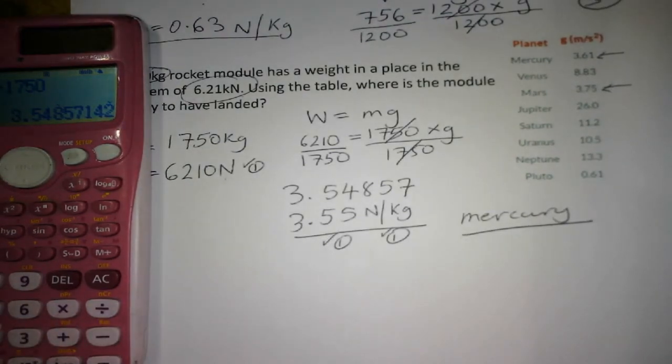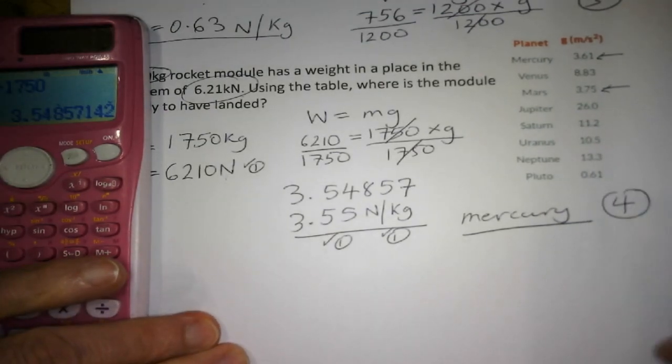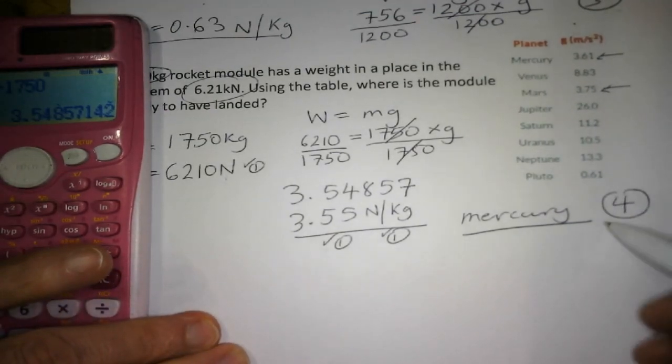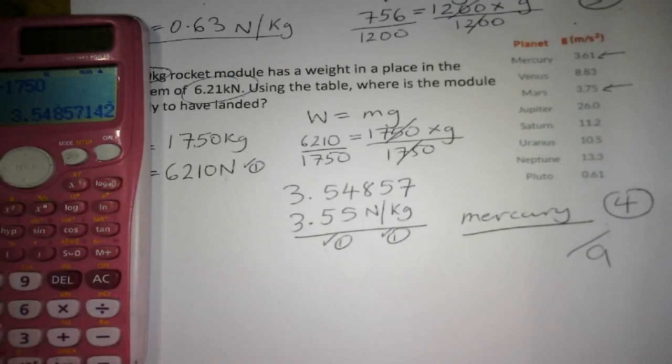So you get 1 mark for writing Mercury as well. If you just took a punt and put a guess down and written Mercury, you'd still pick up your mark. If it was a little bit inaccurate, there's a good chance that it could actually have been on Mars if there was a little bit of error in those readings. So well done. Add up your marks out of a total of 1, 2, 3, 4, 5, 6, 7, 8, 9. So it's out of 9. Anything more than 4, well done.